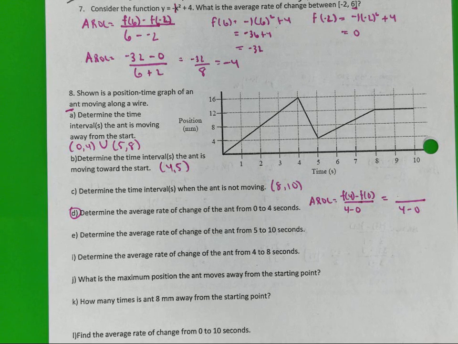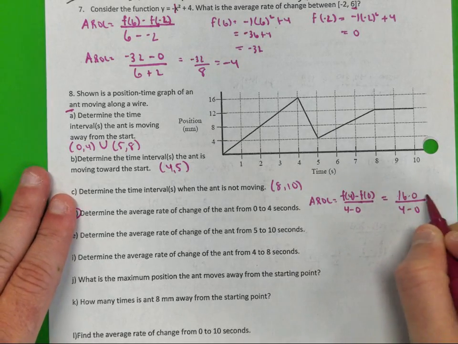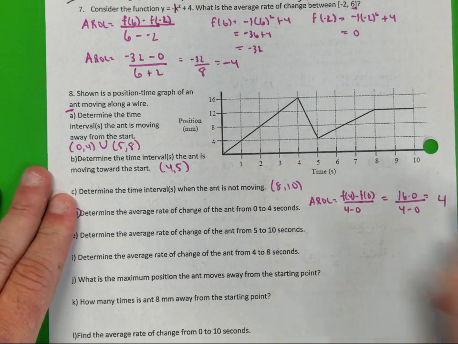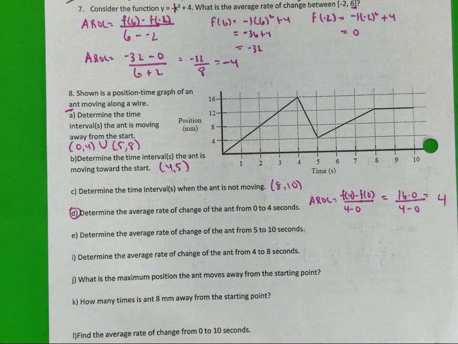So f of 4. If I go to 4, what's my y value? 16. What's my 0 value? 0. So that's going to be 16 minus 0, which is 16 over 4, which is equal to 4. That's my rate of change for that one.